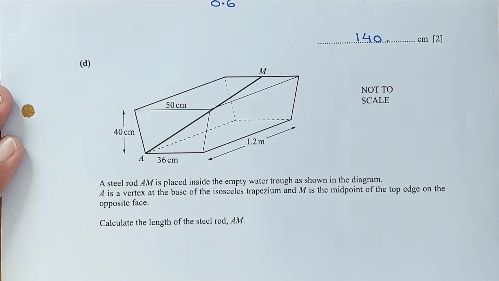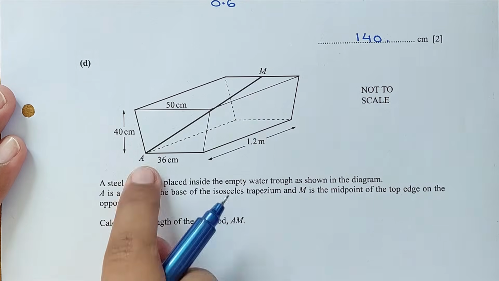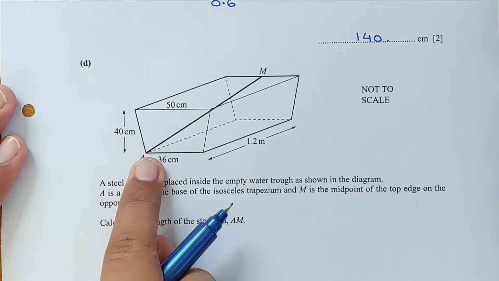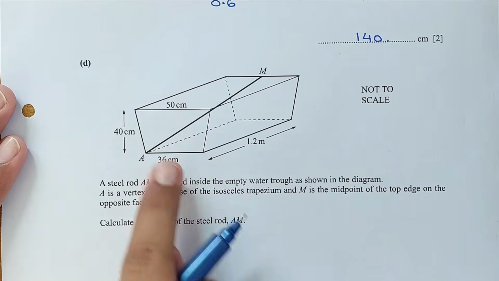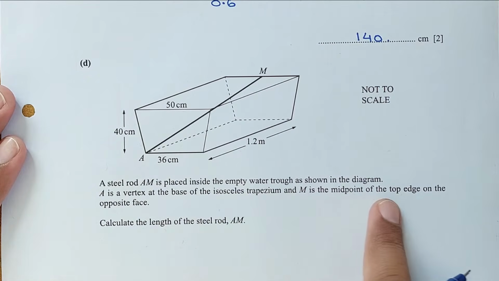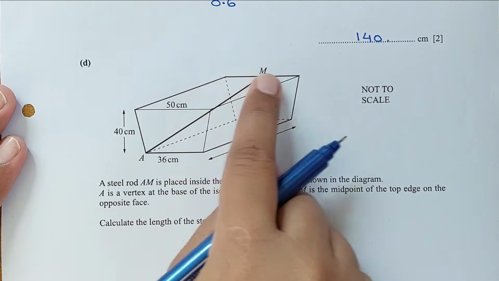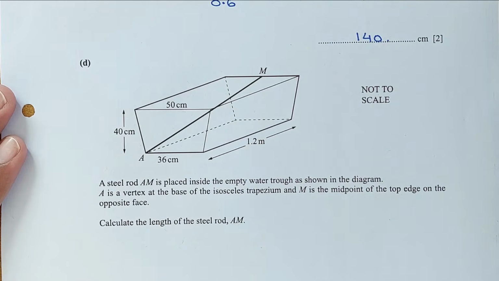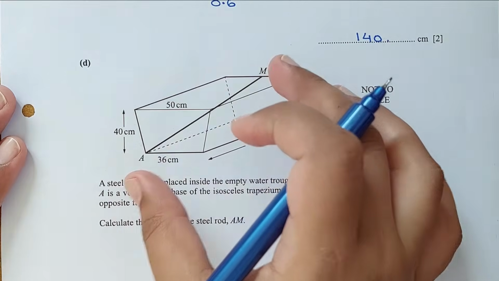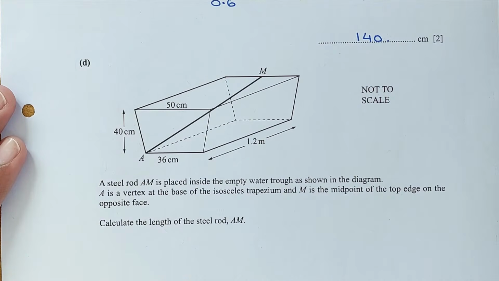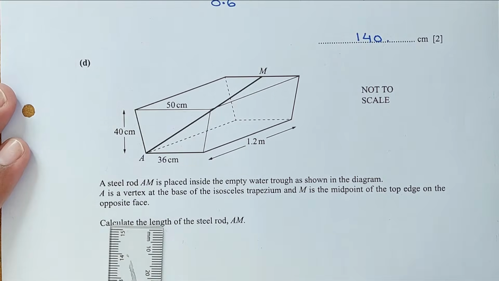Now for part D, steel rod AM is placed inside the empty water trough as shown in the diagram, A to M. A is the vertex at the base of the isosceles trapezium, and M is the midpoint of the top edge of the opposite face. This is the midpoint, right? Calculate the length of the steel rod AM. We have to calculate this length. All right.